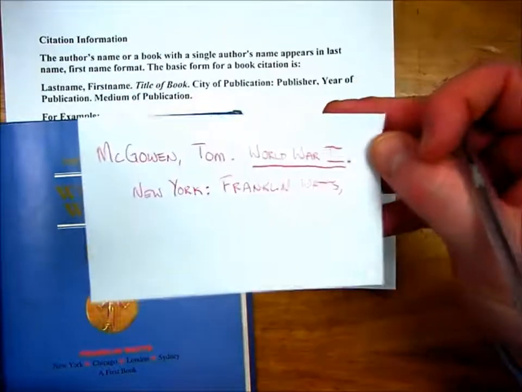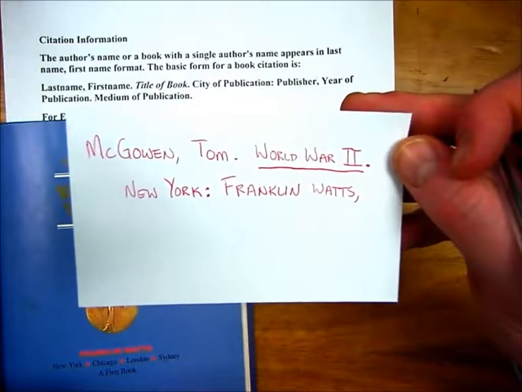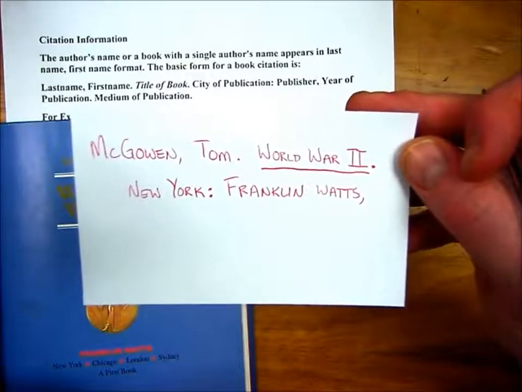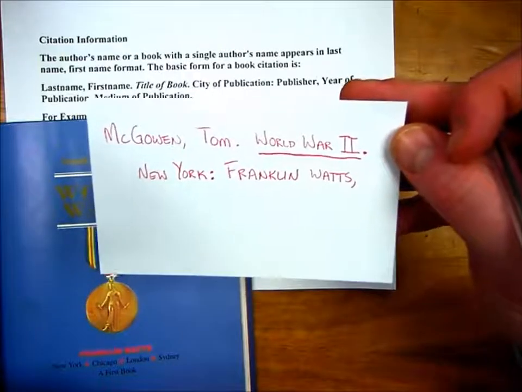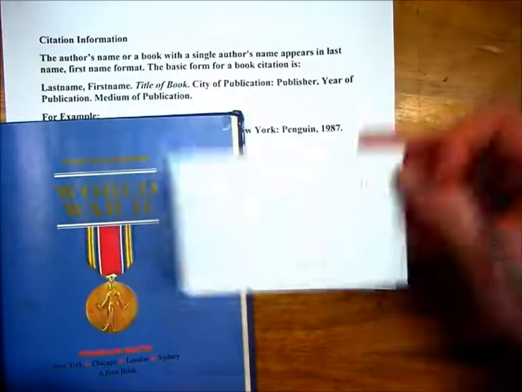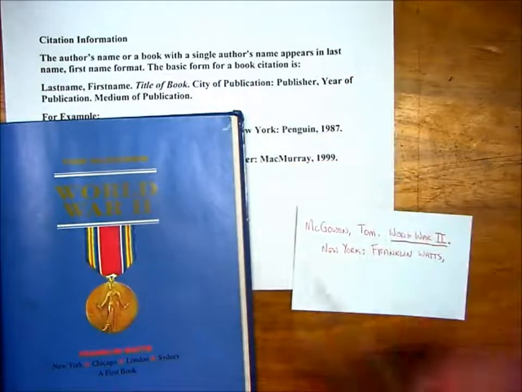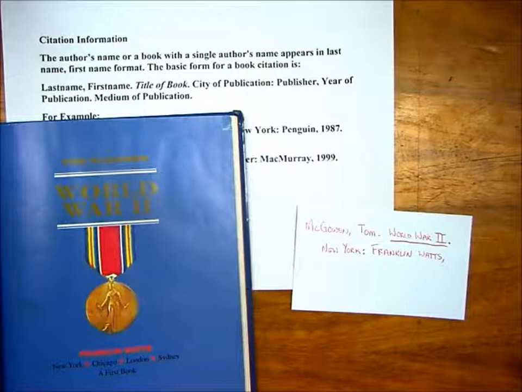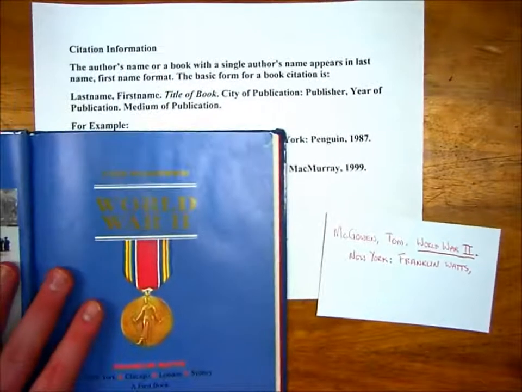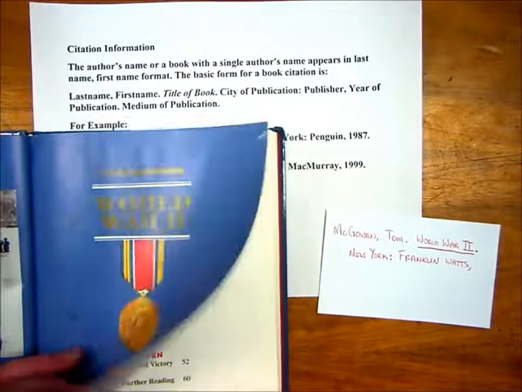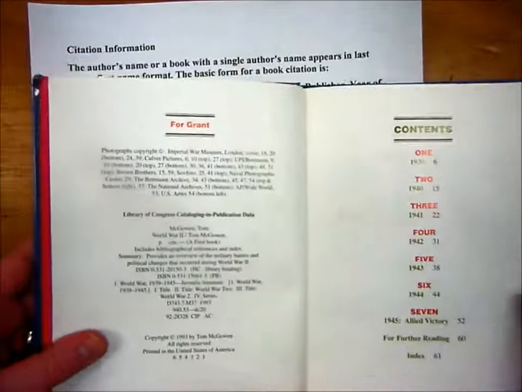All right, so far on your card, you should have author's last name, comma, first name, period, title of book, underlined, period, city of publication, colon, publisher, comma, and next is year of publication. This is usually the most difficult one to find, and I'll show you where I can find it in my book, but it might be a little different in your book. You may have to pause the video and take some time looking around to find the year of publication.